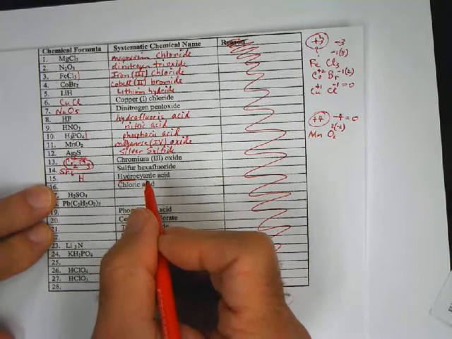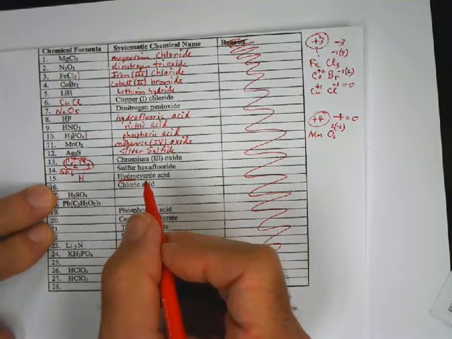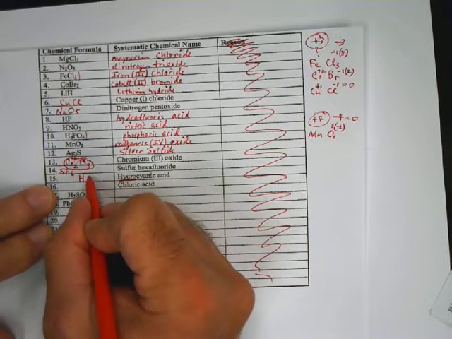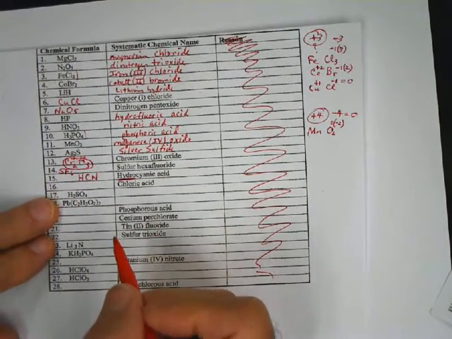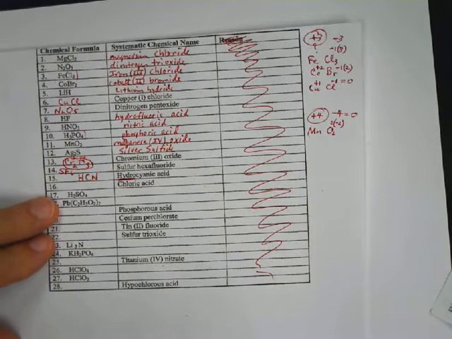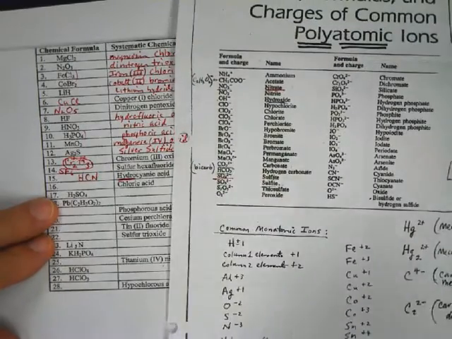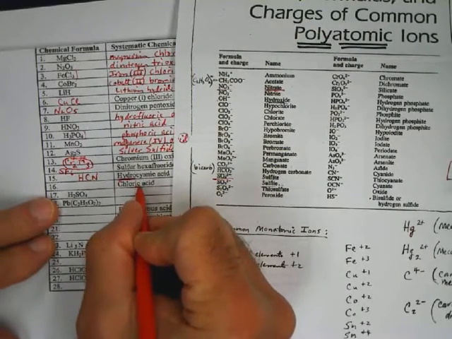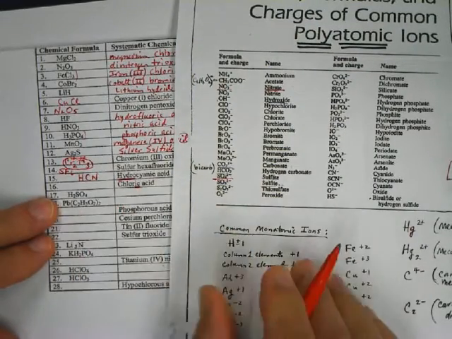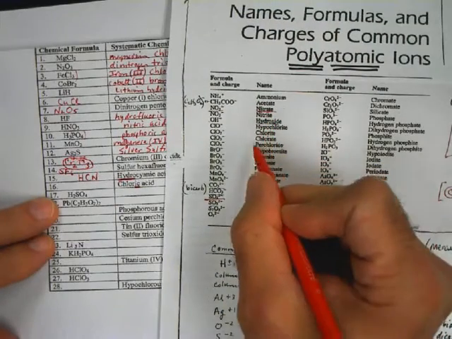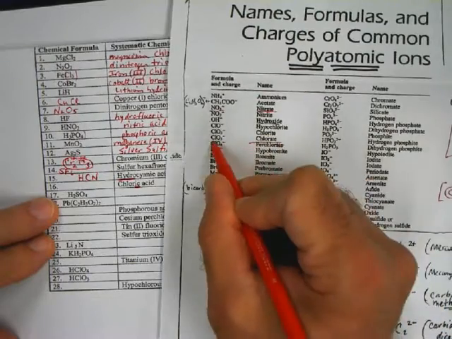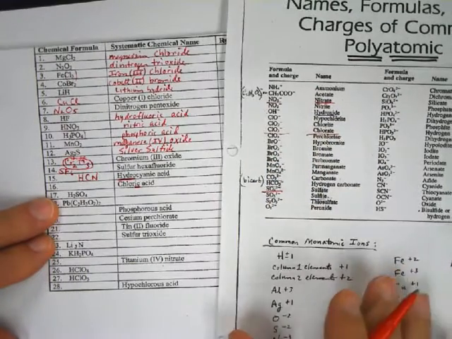Chloric acid, that's a little tougher. What we need to do is look at the polyatomic ion chart. Remember, chloric was used when the polyatomic ion ends in ATE. So let's find a chlor with an ATE, and that would be chlorate, ClO3. So it's an acid with ClO3 in it. It has a -1 charge, so that means we only need 1 hydrogen attached to it to make it neutral. HClO3.